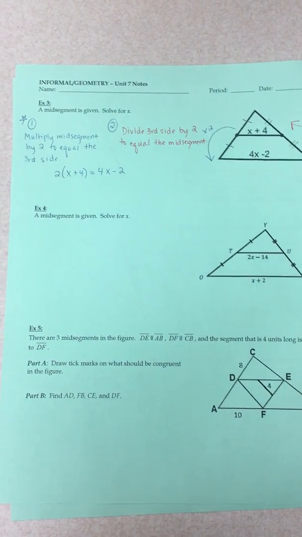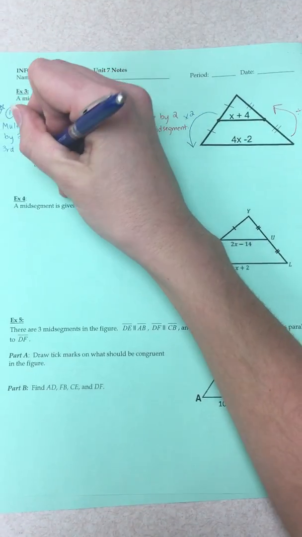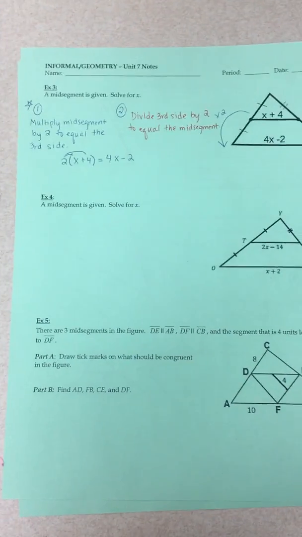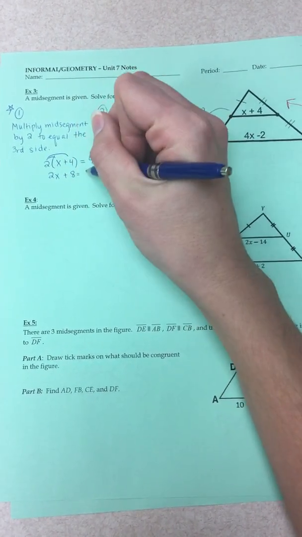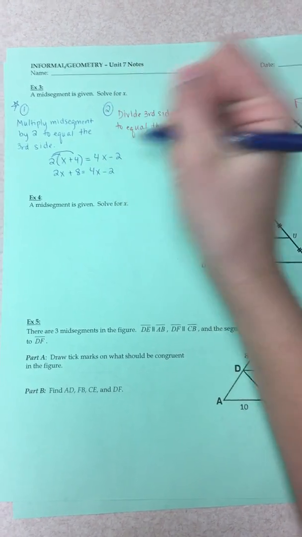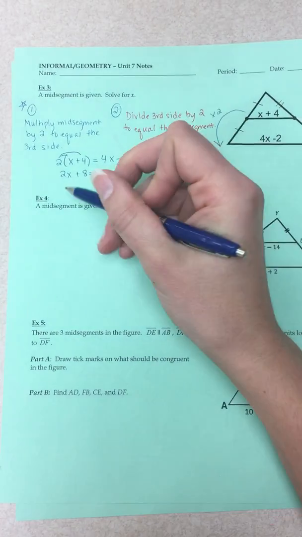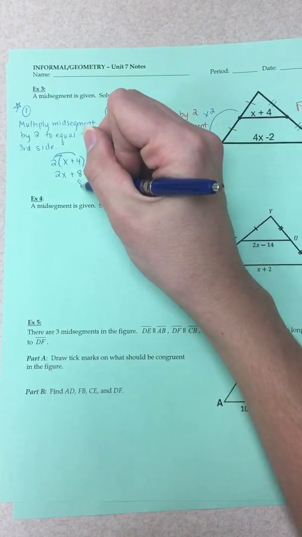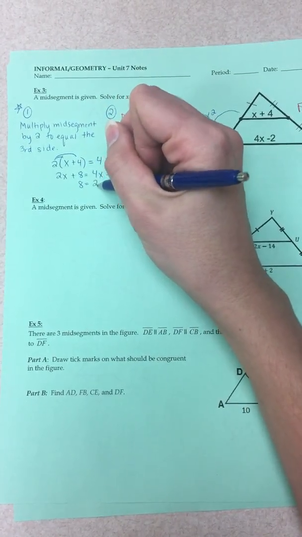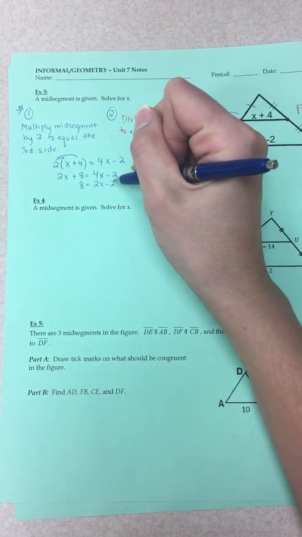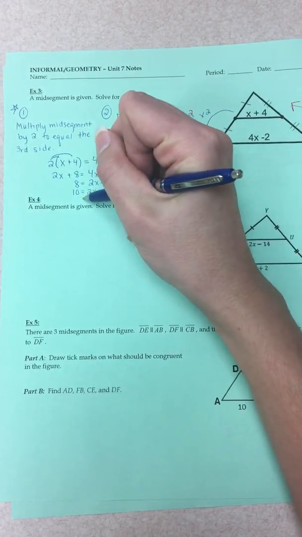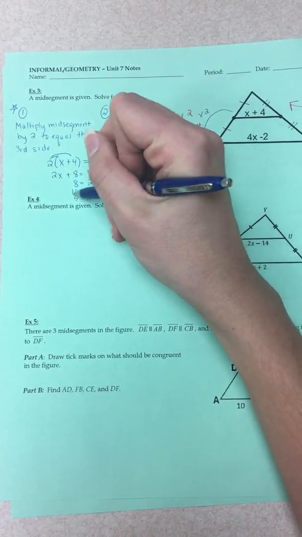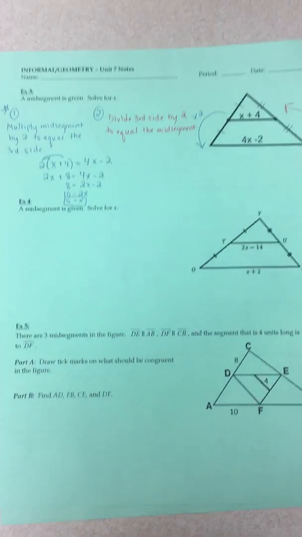Now we solve. So how do we solve? Well, you'd want to distribute. So we'll end up getting 2x plus 8 equals 4x minus 2. We can then subtract the 2x over to get 8 equals 2x minus 2. We can add the 2 over to get 10. We divide, and we get 5.